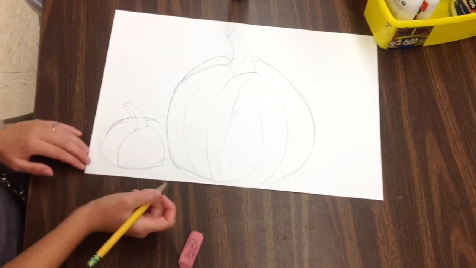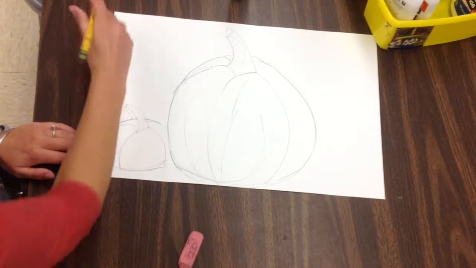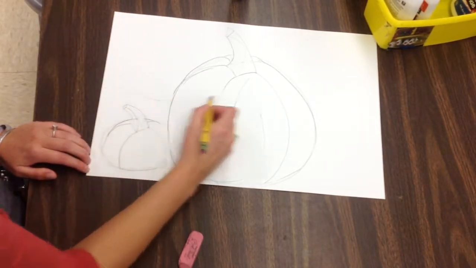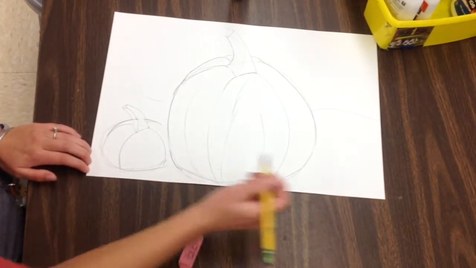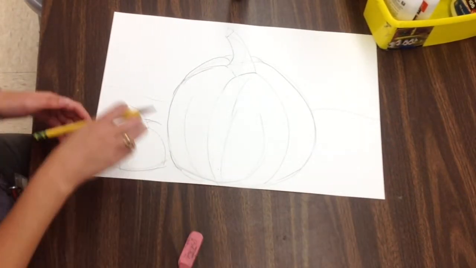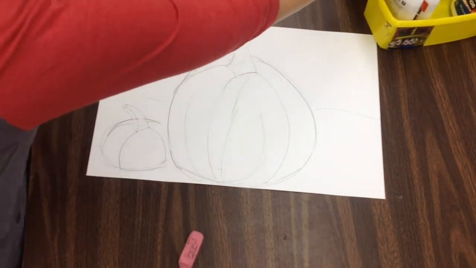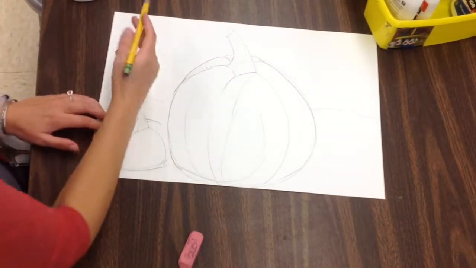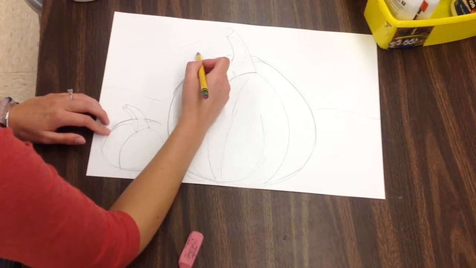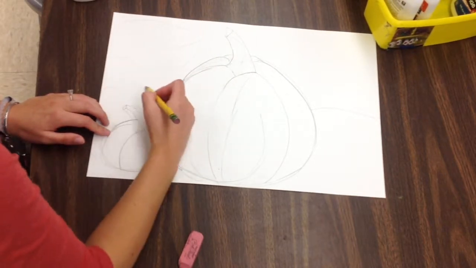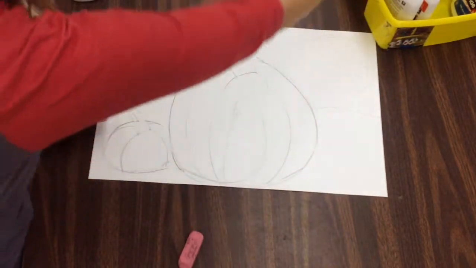The next thing I need to think about is the ground, okay? Now my pumpkins are resting on the ground, but behind them there's going to be this horizon line, this line where the sky meets the ground, okay? I might even add some grass lines down here, but eventually what I'm going to do once I have everything planned out is I'm going to add glue over my pencil lines. So I'm also going to be thinking about my sky. Do I want big fluffy clouds? Do I want it to look like a windy day? And add some wavy lines. That is up to you. Here is another opportunity for artist choice.